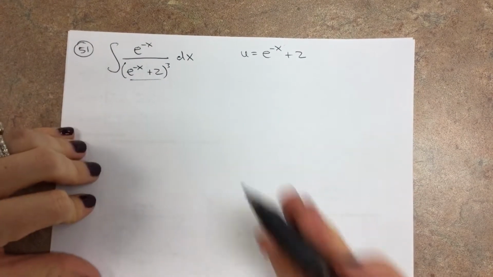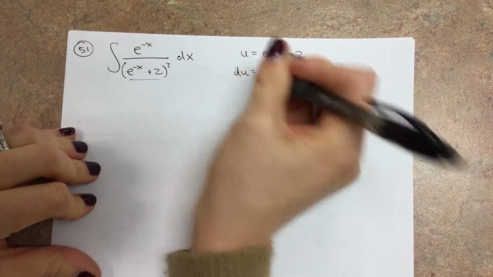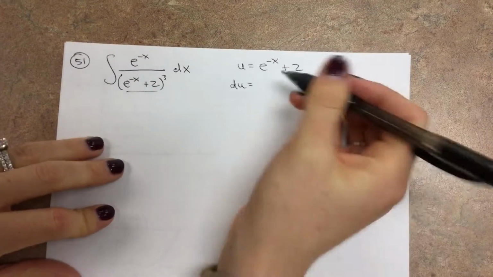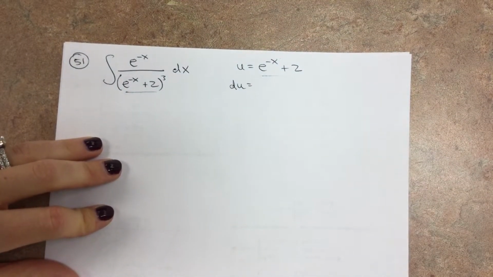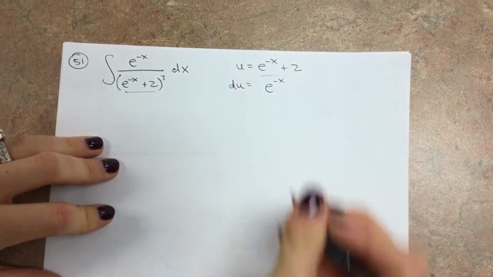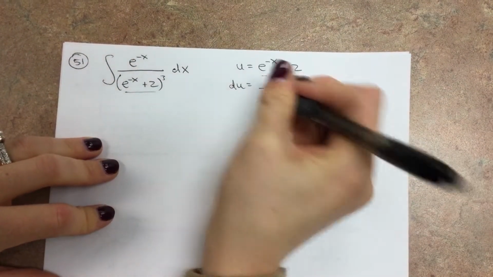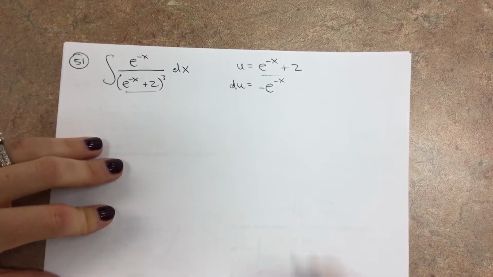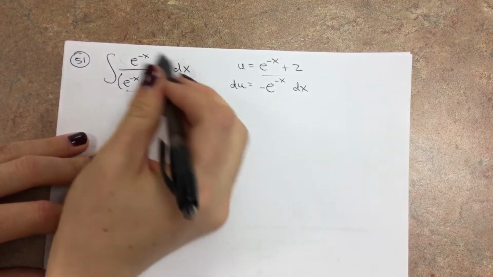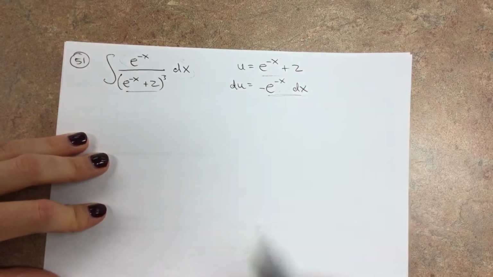Don't jump the gun until you see what your du is, because almost every time anything extra will get swapped out as part of your du. So the derivative here requires a little mini chain rule. Derivative of e to the negative x would be e to the negative x times the derivative of negative x, which would be a -1, and then I have my dx. So this guy right here, e to the negative x dx, is what gets swapped out.